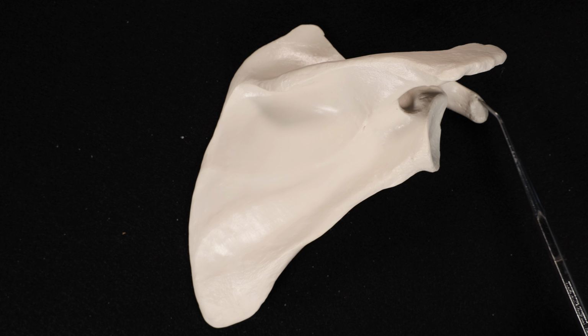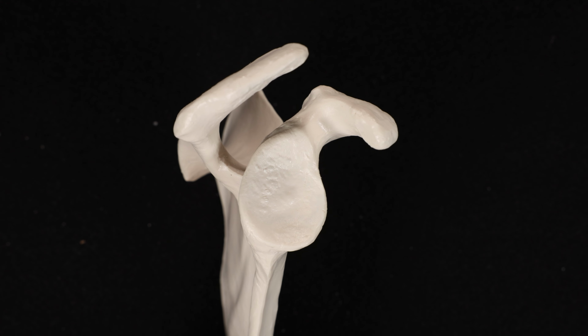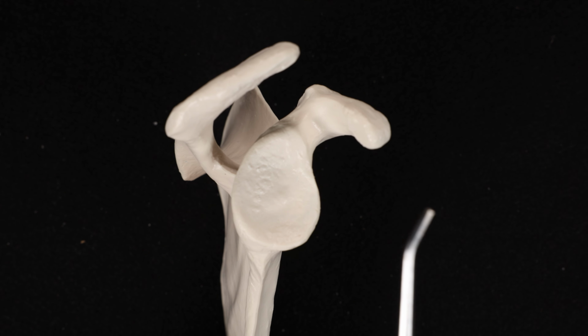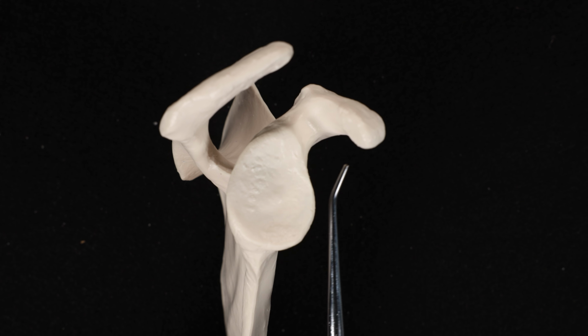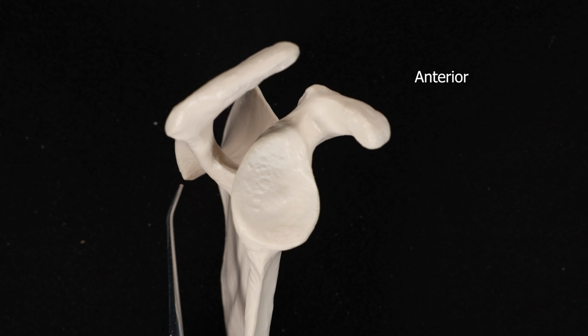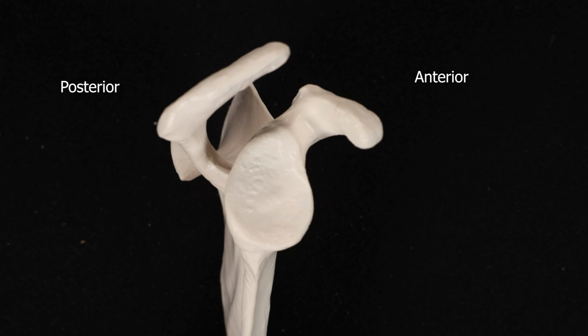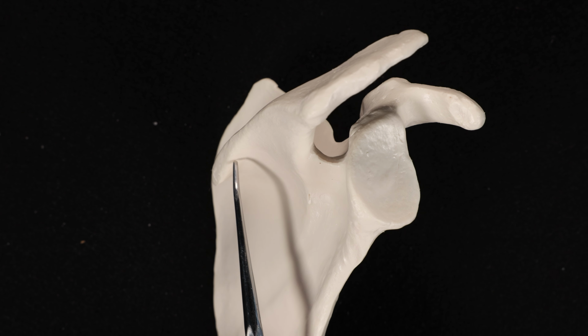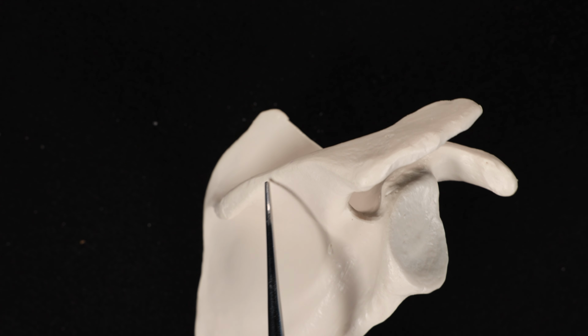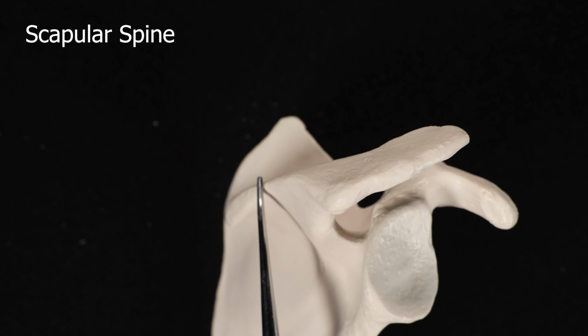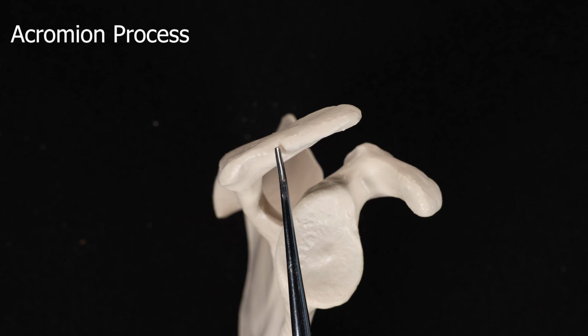Now I'm going to change views so we can see a lateral view here. And by looking at the lateral view, we'll be able to see both these processes a little bit better. Now that we've changed to a lateral view, to orientate, this side over here is anterior, this side over here is posterior. The reason we know that is look right here, this ridge of bone. This is the scapular spine coming up to the acromion.